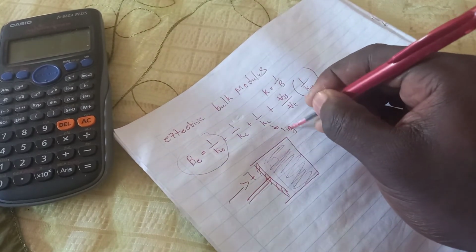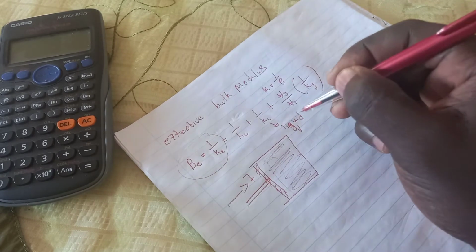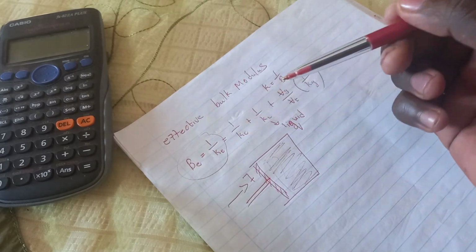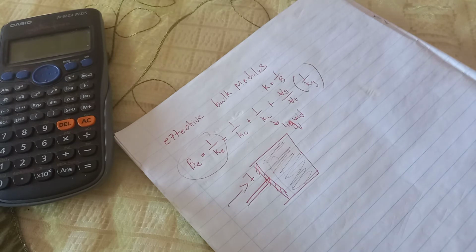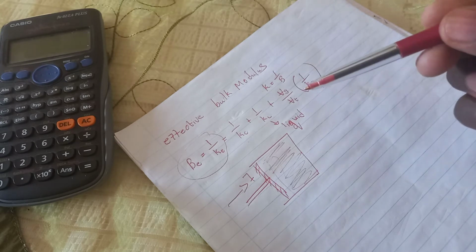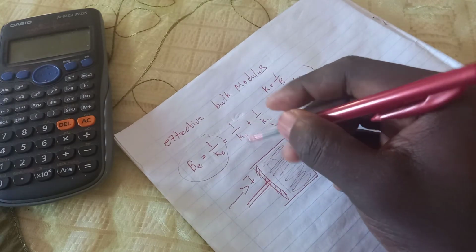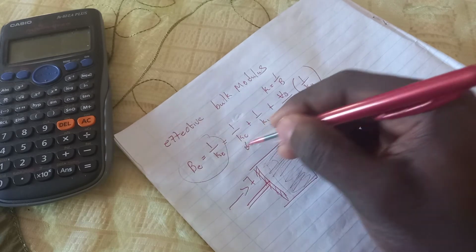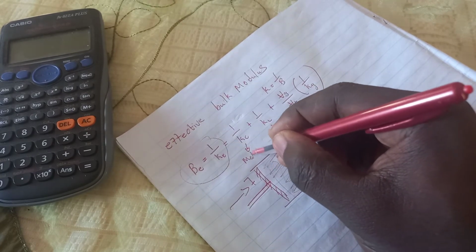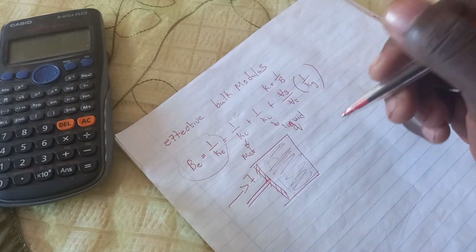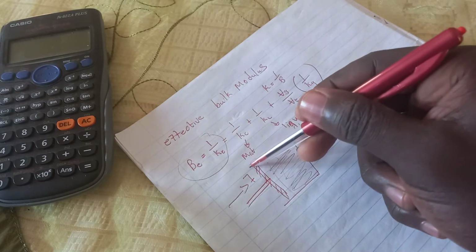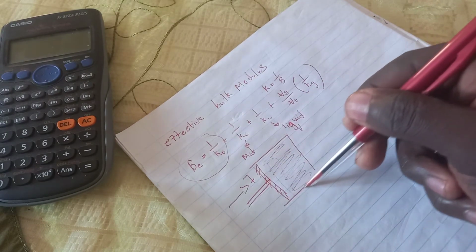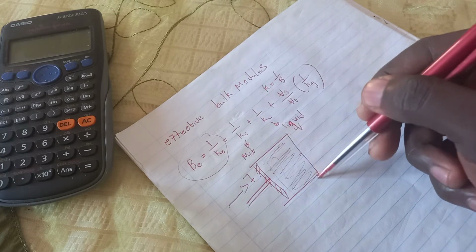KC is the bulk modulus of the material used here, the material of this piston.